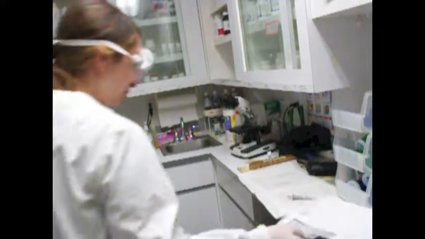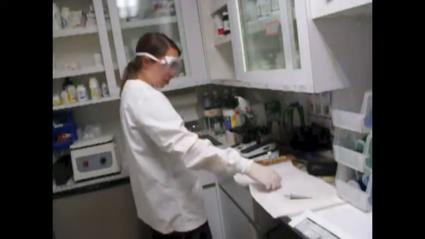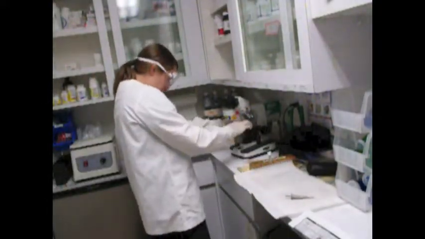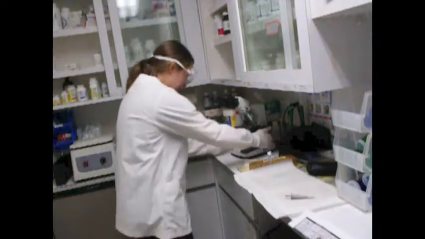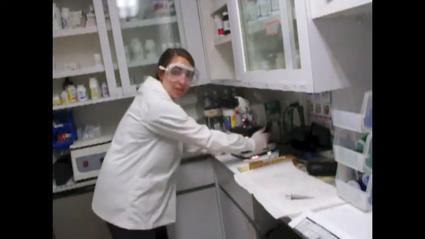I'm first going to begin looking under low power on my microscope. I'm going to look under 4x, and I'm going to see if I see anything.